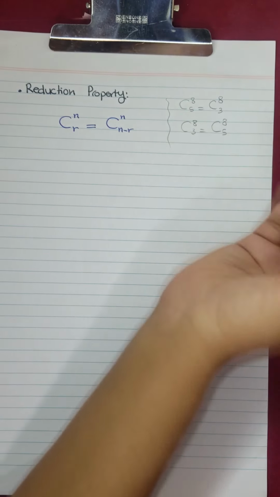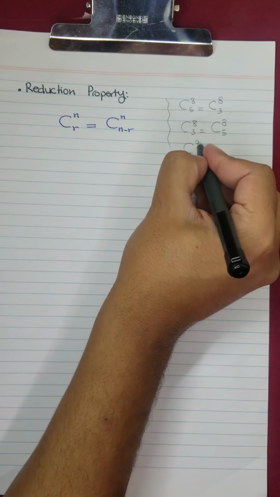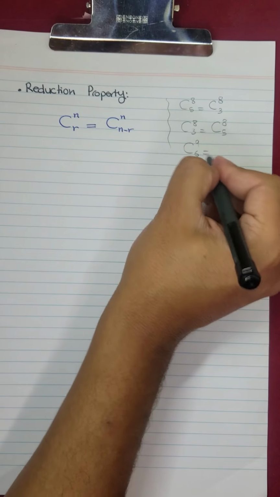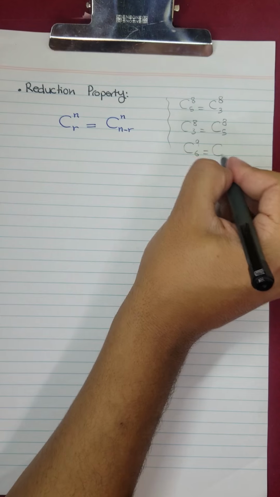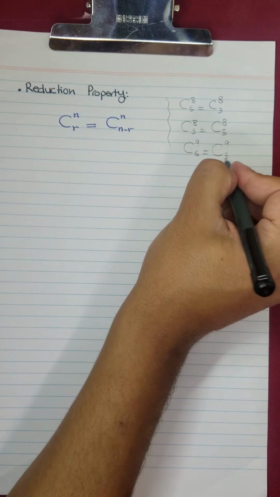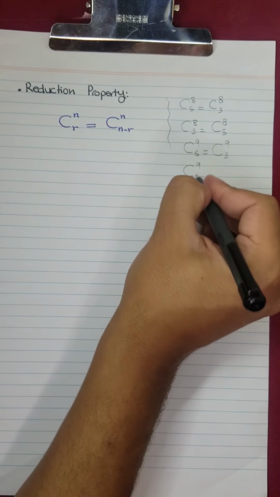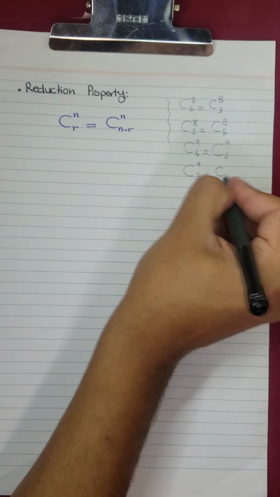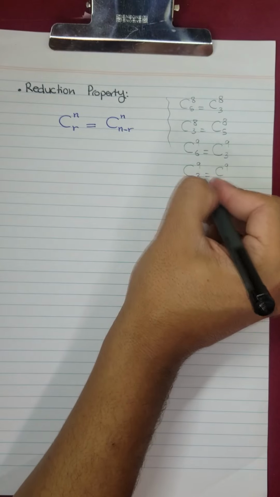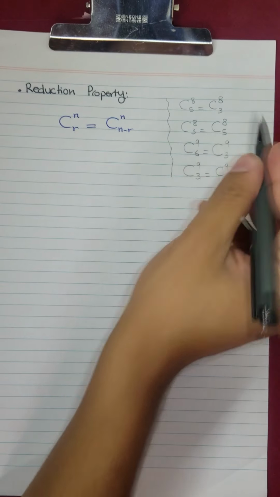So they're equal, right? And the same thing was with combination 9, 6. So combination 9, 6 equals combination 9 is the same and 9 minus 6 is 3. Or we can say in the opposite way that combination 9, 3 equals the same as combination 9, and then 9 minus 3 is 6. So this is always possible.